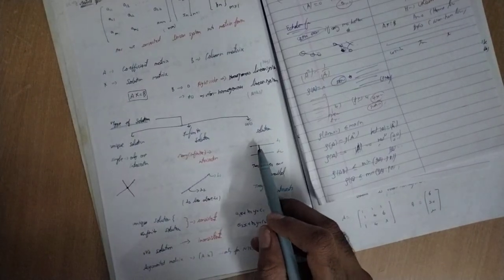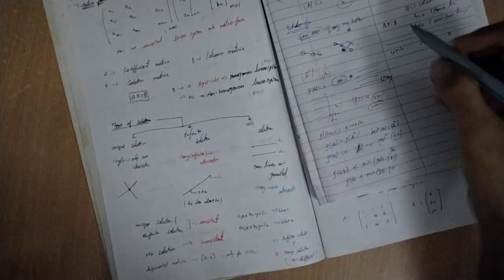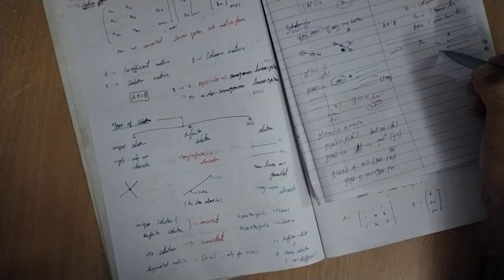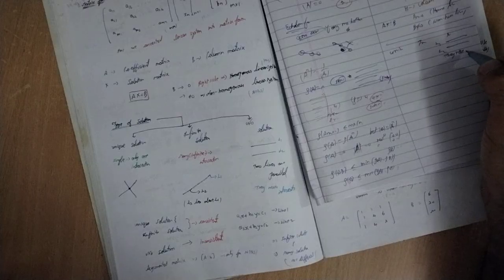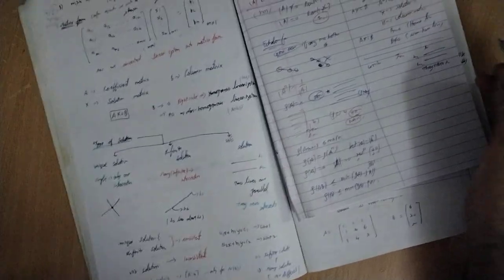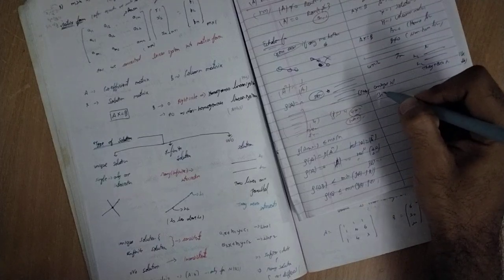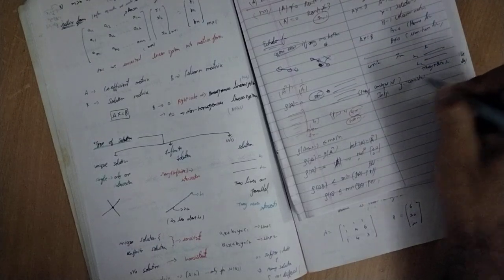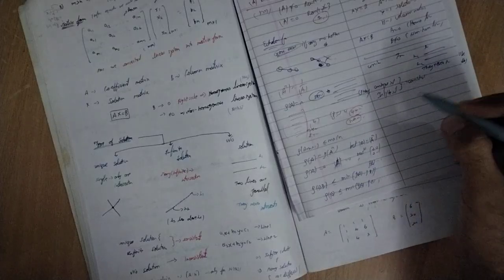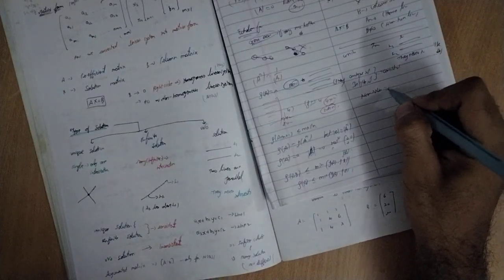No solution means both lines will be parallel, so L1 and L2 never intersect each other. Unique solution and infinite solution are always consistent, and no solution is always inconsistent.